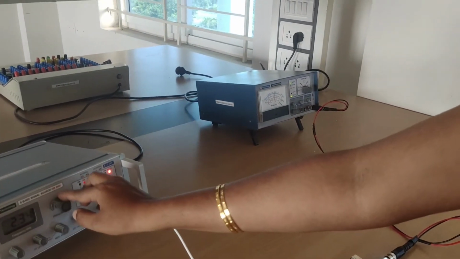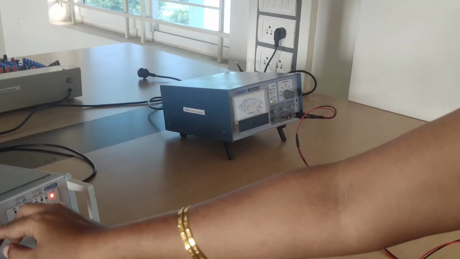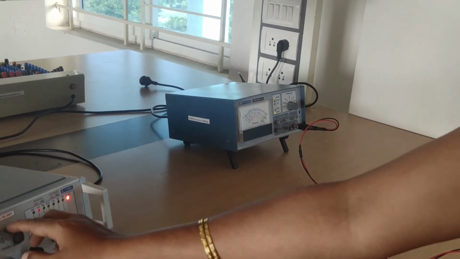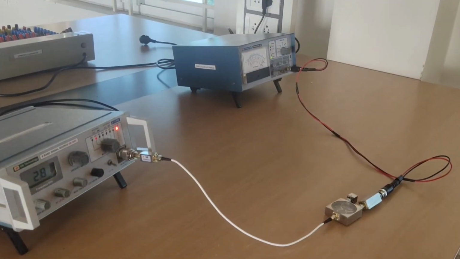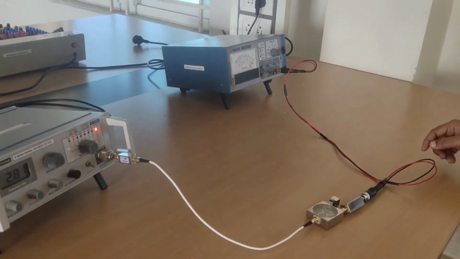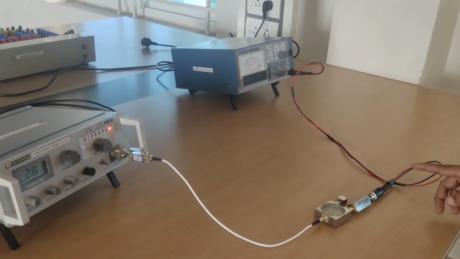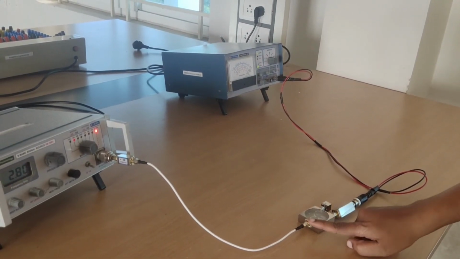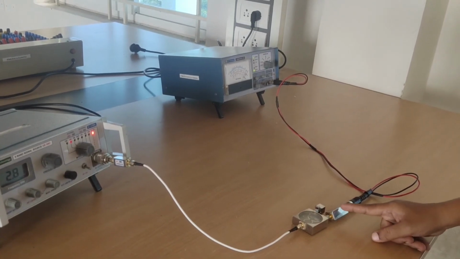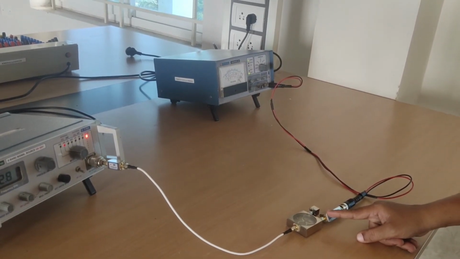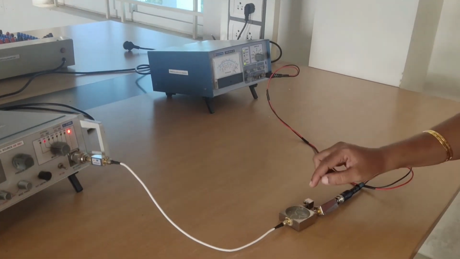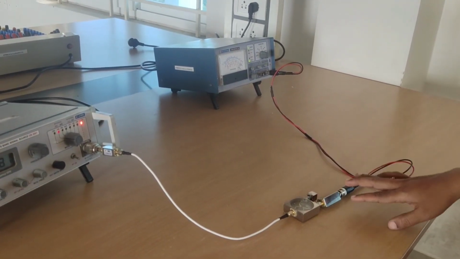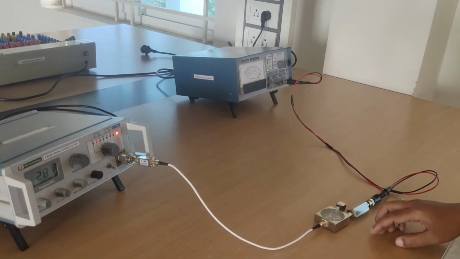Vary the signal source from 2 to 3 GHz. Now see the change, and you have to note down the readings. Tabulate the readings in the tabular column. Now after taking the readings and tabulating them, the power division has to be calculated. Power division has to be calculated from port number 1 to port number 2, and port number 1 to port number 3, and the calibrated graph readings also have to be noted down. Next, connect the same detector to port number 3, repeat the reading, tabulate the reading, and finally calculate using the calibration graph.